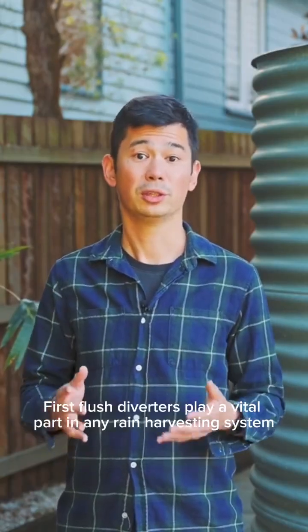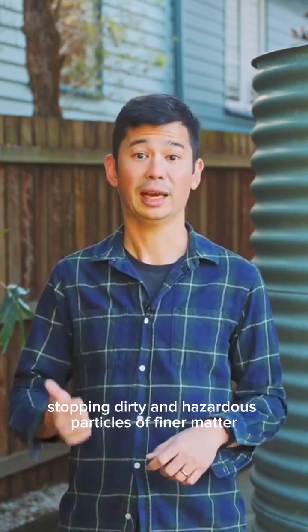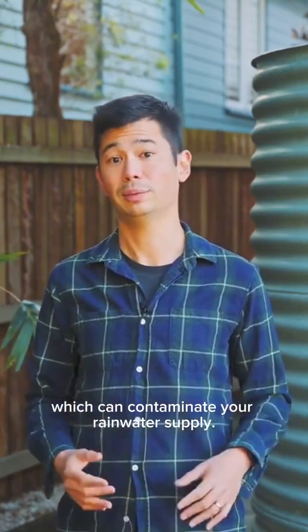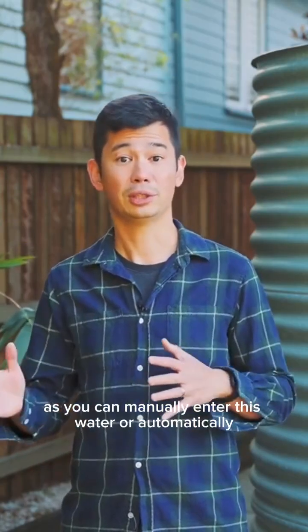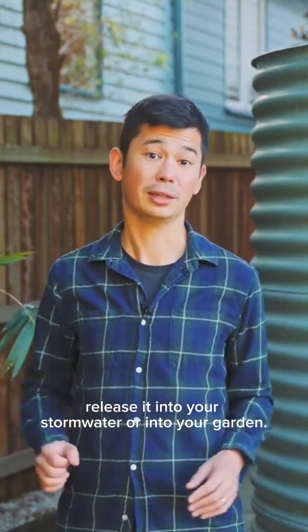First flush diverters play a vital part in any rain harvesting system, stopping dirty and hazardous particles or finer matter from flowing into your system, which can contaminate your rainwater supply. However, this water doesn't need to go to waste, as you can manually empty this water or automatically release it into your stormwater or into your garden.